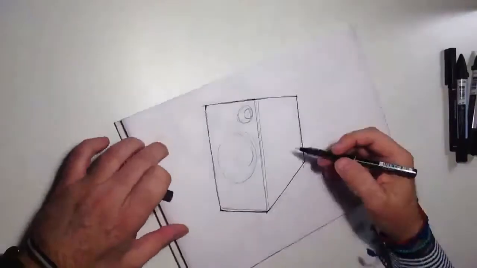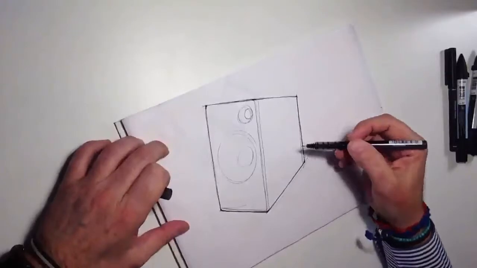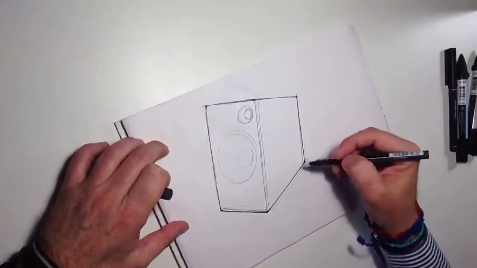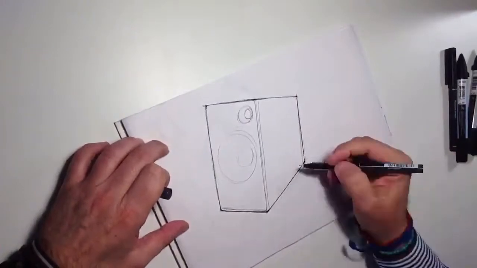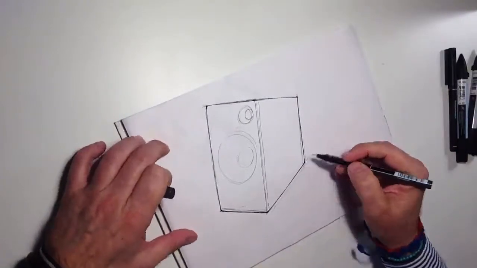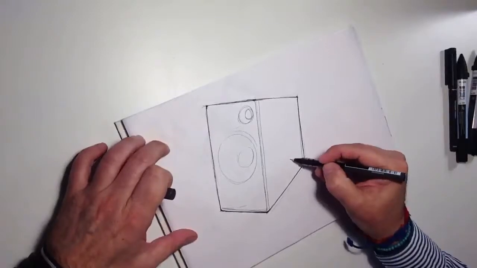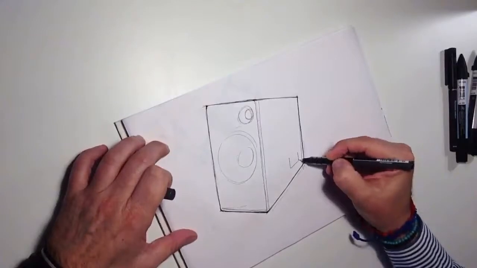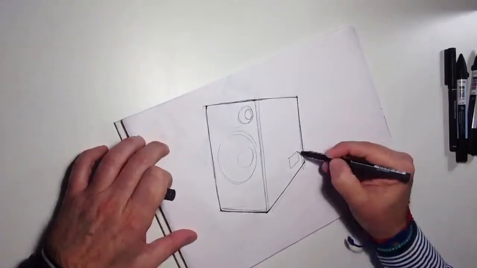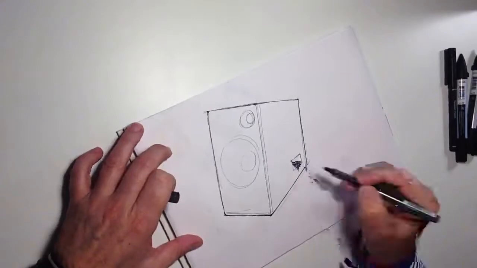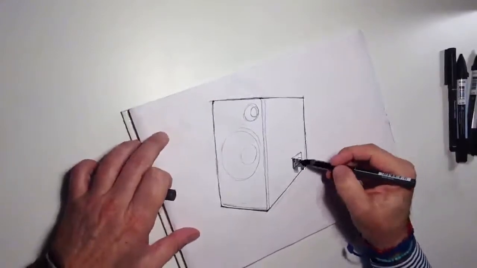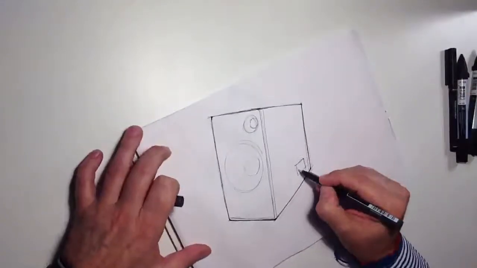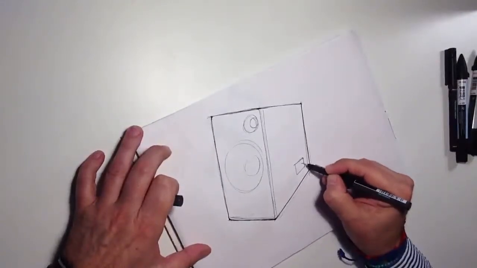So now I have to imagine that on the side we have our USB connection. So I just sketch it like that, following, of course, the perspective. And then let's imagine that this is inside, it's not flush, so I can do that.